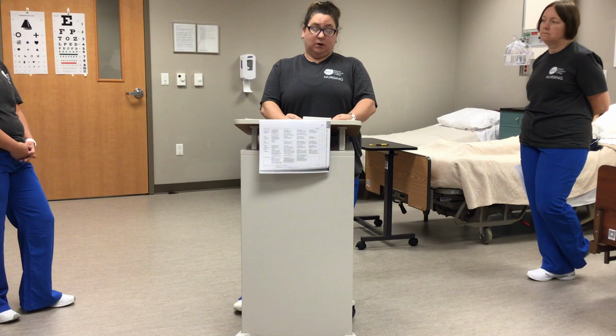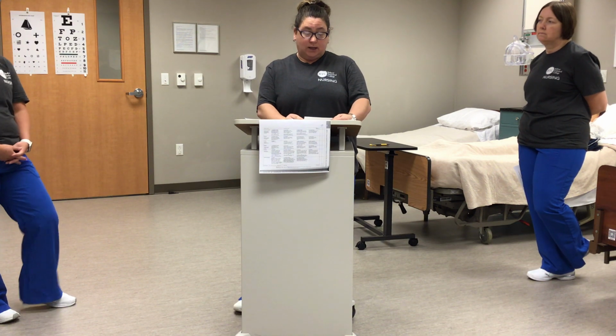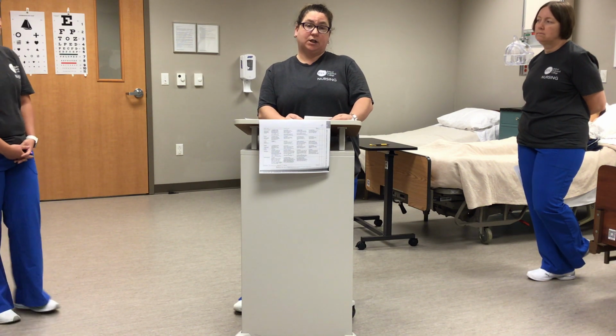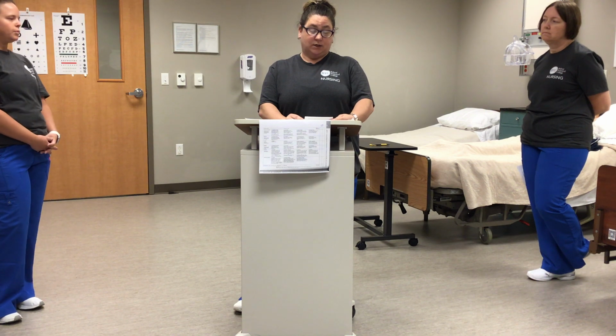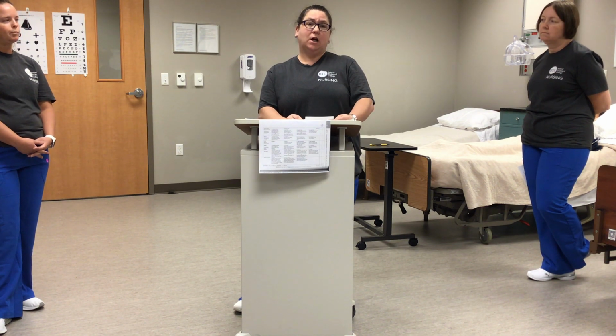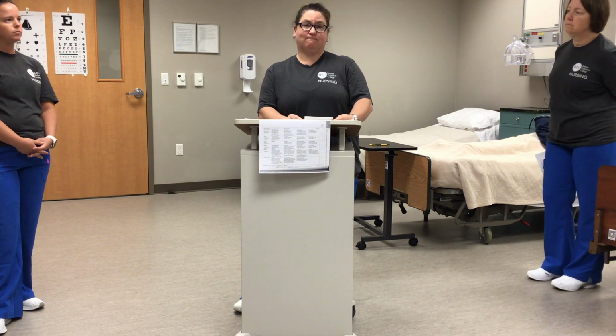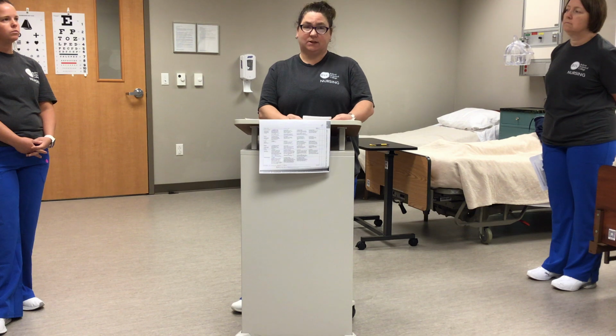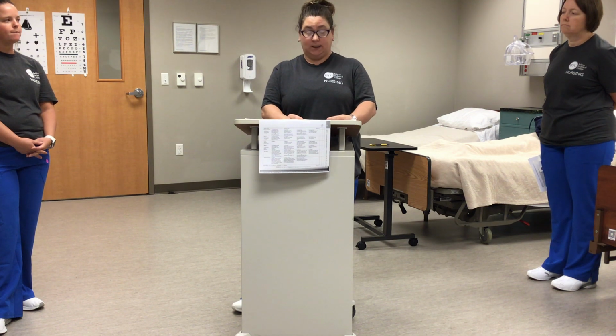Lab test would be a wound culture and sensitivity. This would show an infection, which bacteria is causing the infection, and the sensitivity test would be which antibiotics you would prescribe for that specific bacteria to help with the healing.